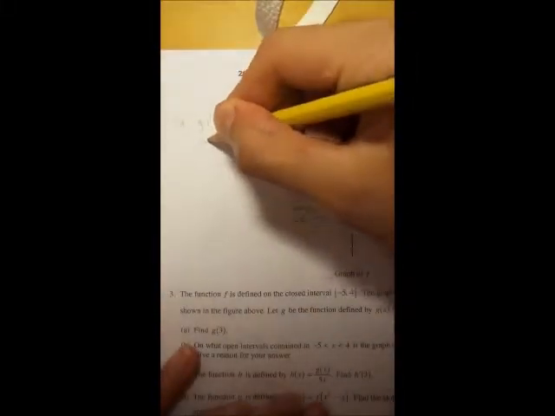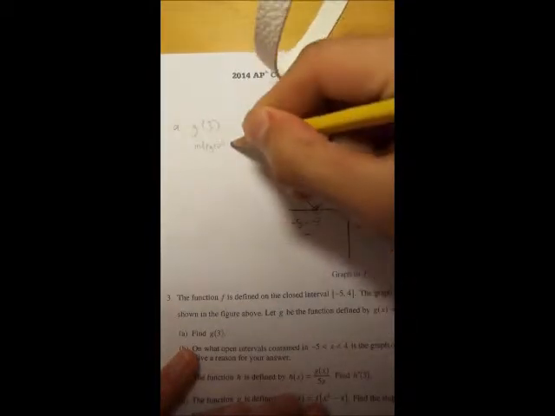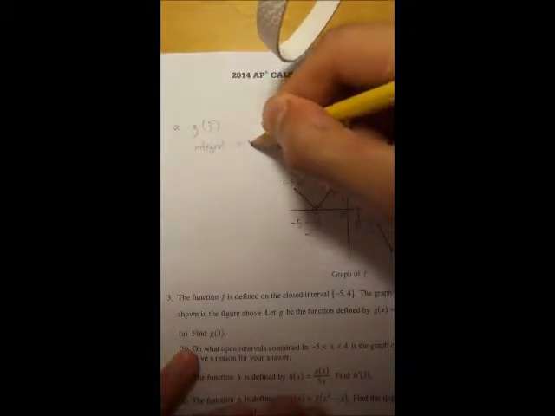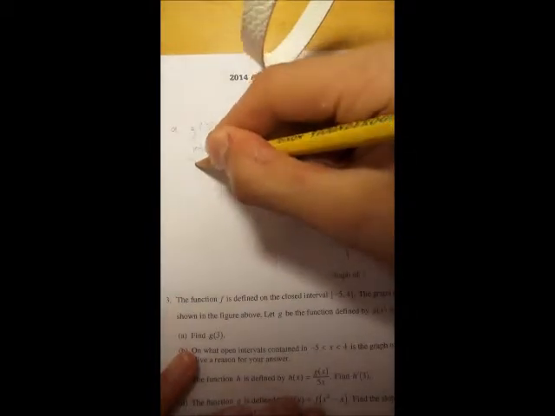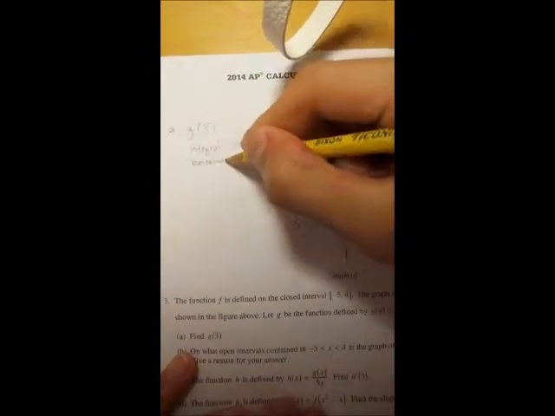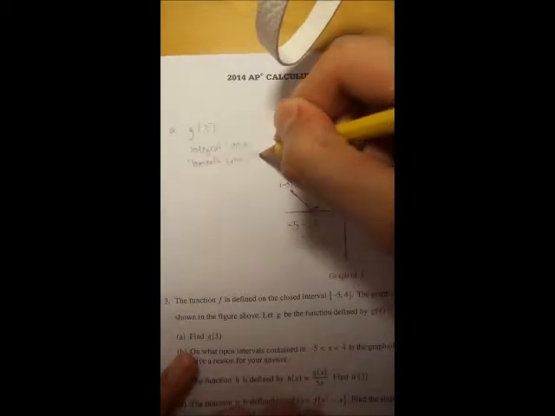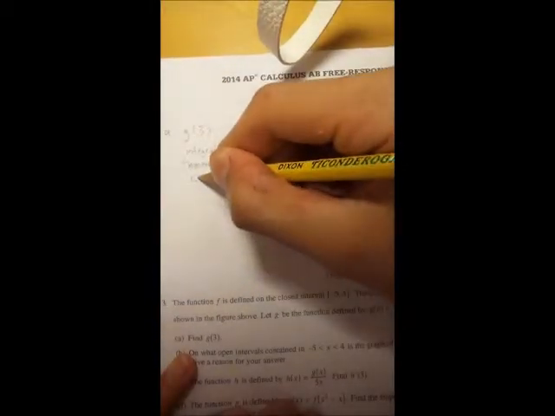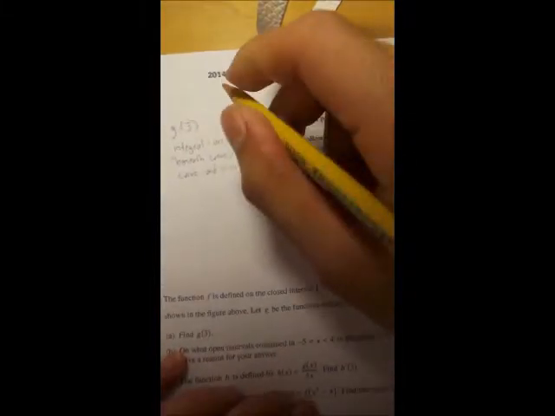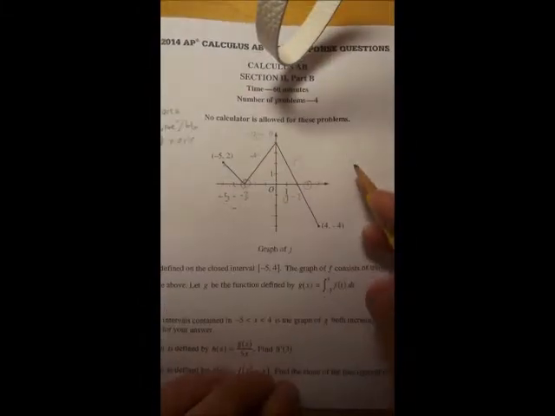Well, since g of 3 is this integral, and we know that the integral is representative of the area beneath the curve, you can see this.